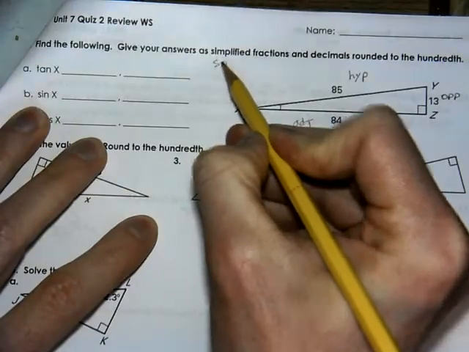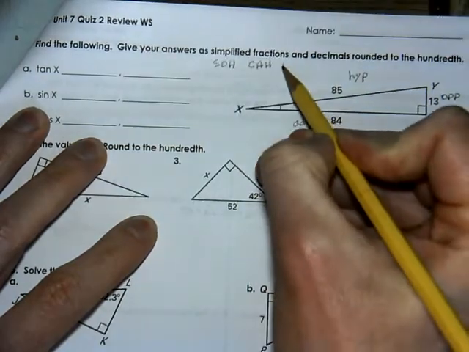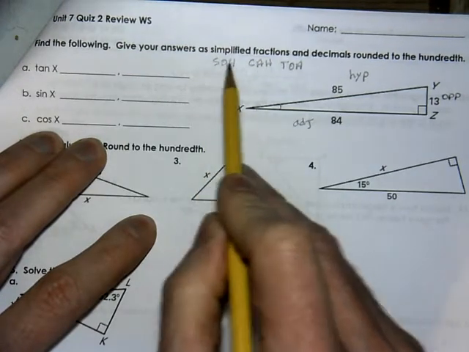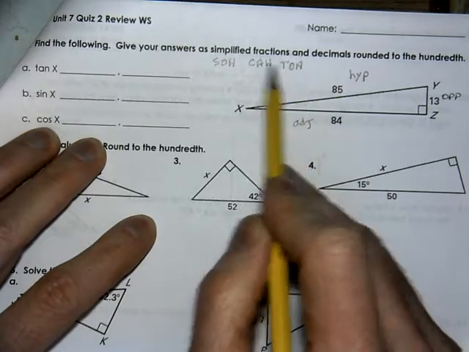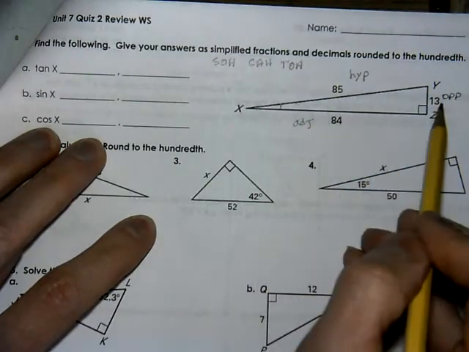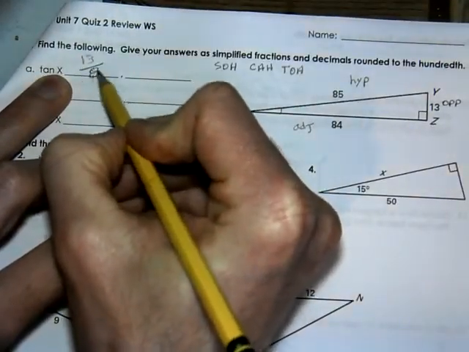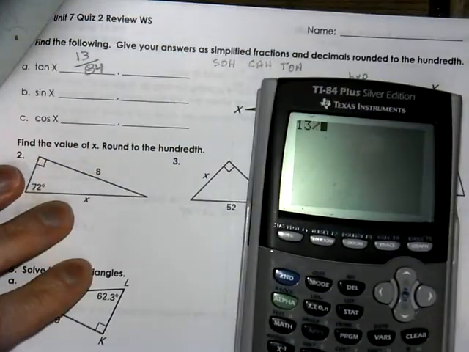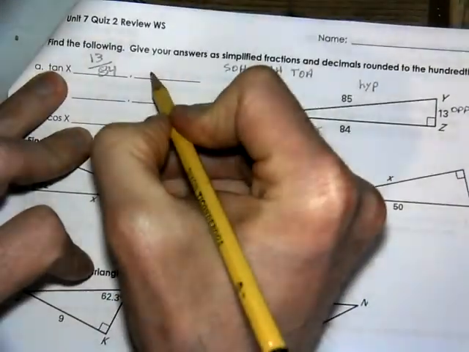So we use the phrase SOHCAHTOA to help us identify what sides go with the trig functions. Sine is opposite over hypotenuse, cosine is adjacent over hypotenuse, and tangent is opposite over adjacent. So if we're going to do tangent, tangent is opposite over adjacent, so 13 over 84. And then the decimal version of that is 0.15. That is rounded to the nearest hundredth.